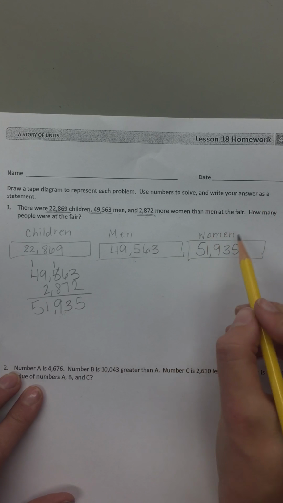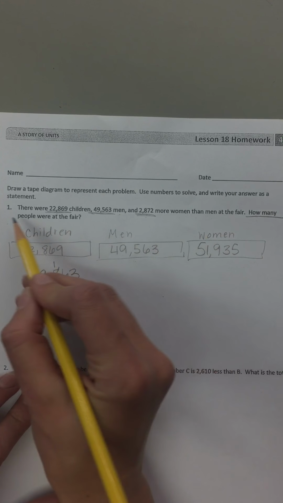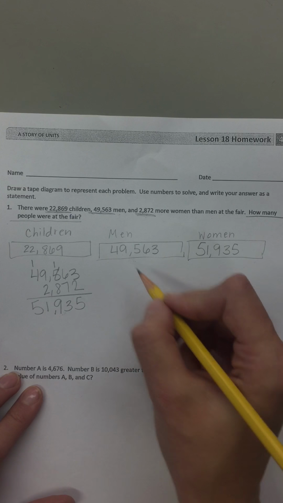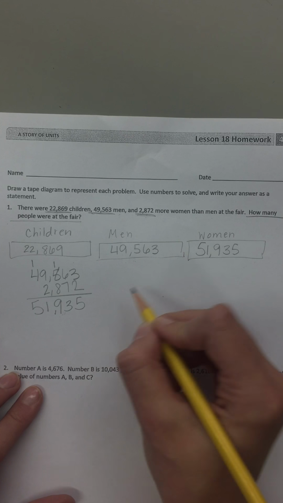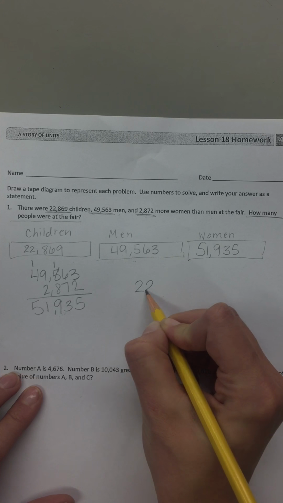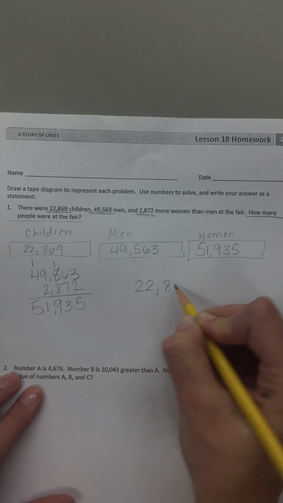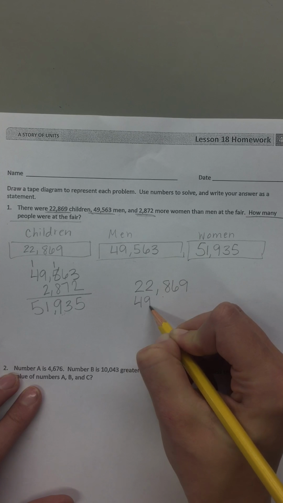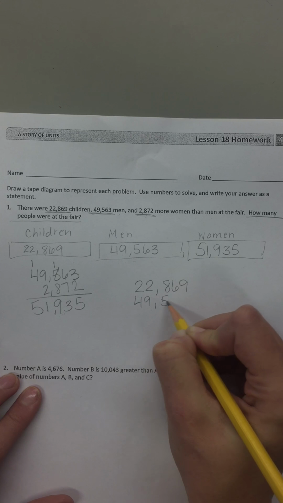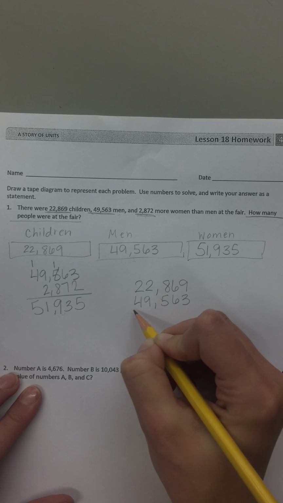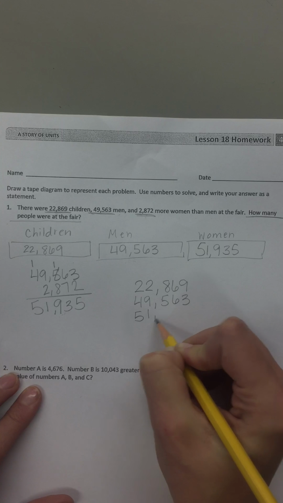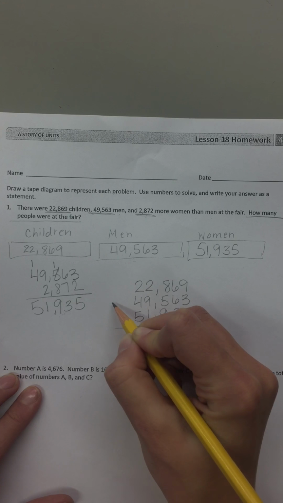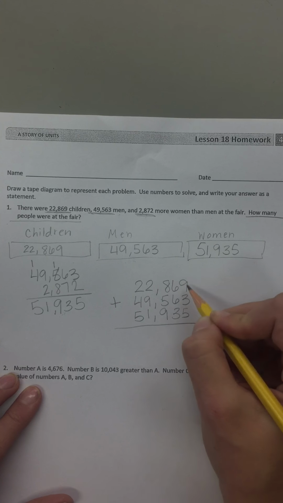Now, we're not done yet because they had the question, how many people were at the fair? So they want to know the total number. So you need to take all 3 of these numbers and line them up. And the operation would be addition because they want to know the total. All right, make sure to put addition to remind yourself that's what you're doing.